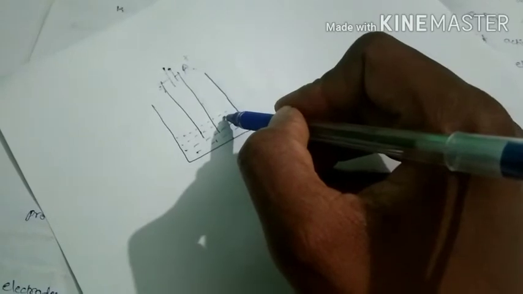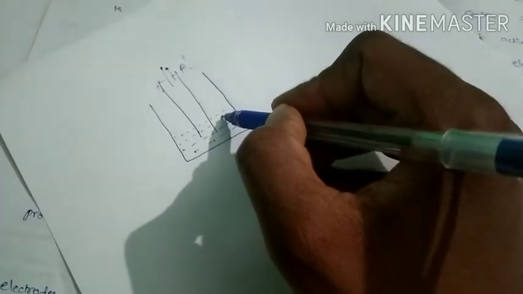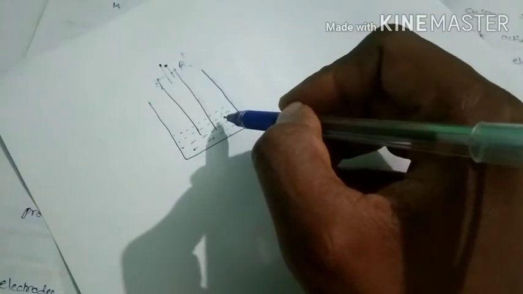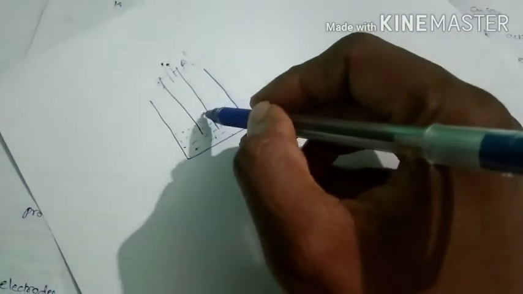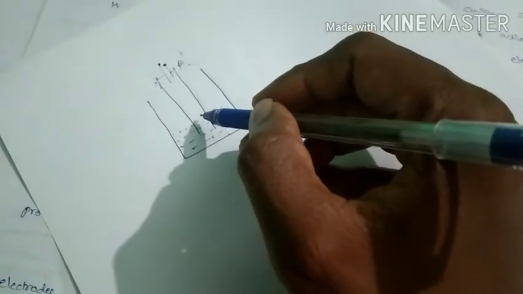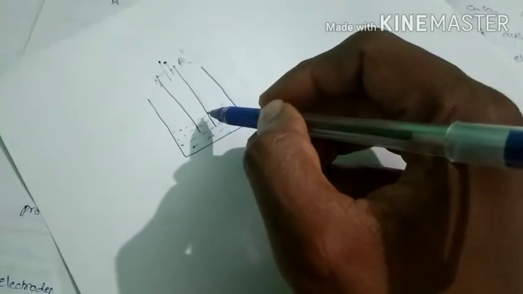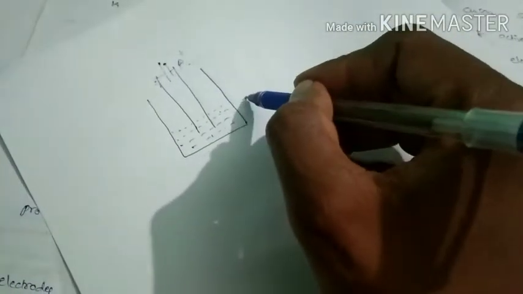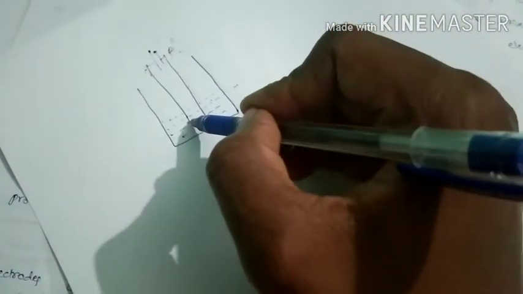After dissociation, ions will be formed. When these ions move towards oppositely charged electrodes, then they undergo discharge. This whole process is called electrolysis. So electrolysis contains an electrolytic cell, electrolyte, electrodes, and passing electricity.